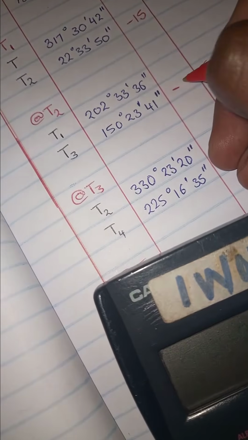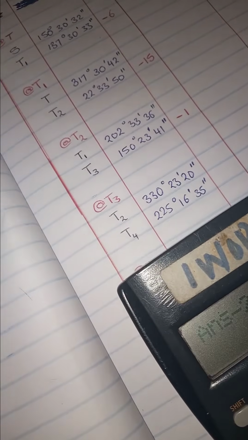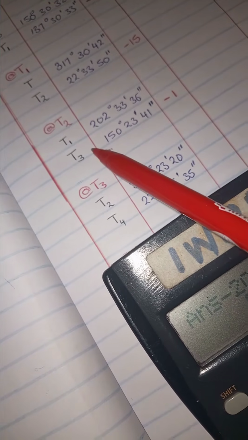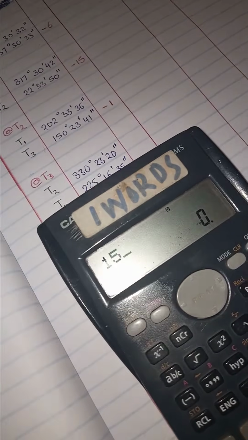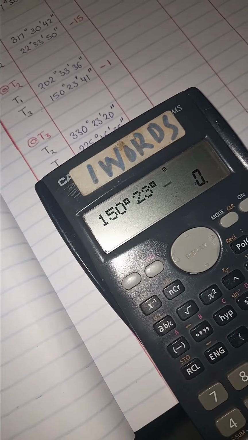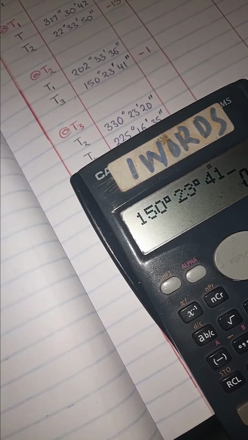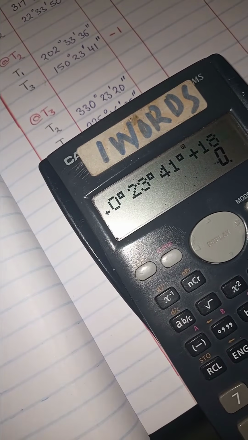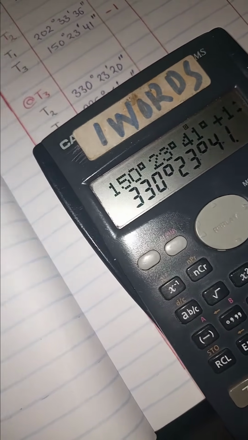That means I will apply a correction of negative 1 on my next point. So from T2 to T3, this is the fore bearing. Here we have 150, 23, 41, then we add 180 degrees in order for us to find our back bearing.